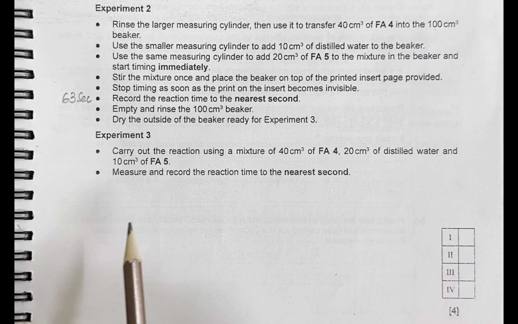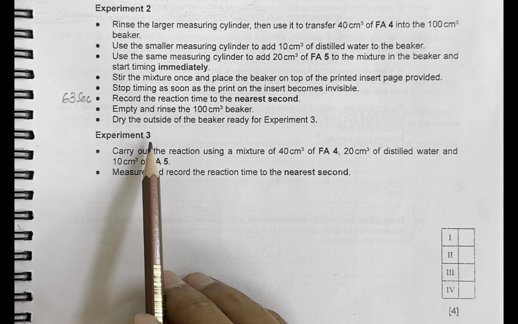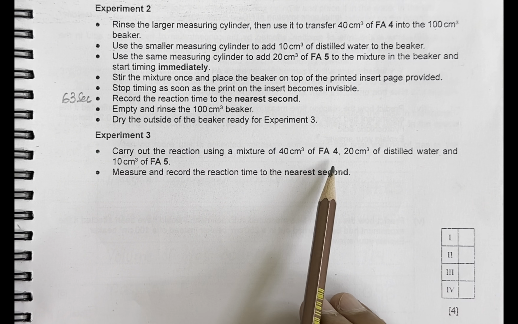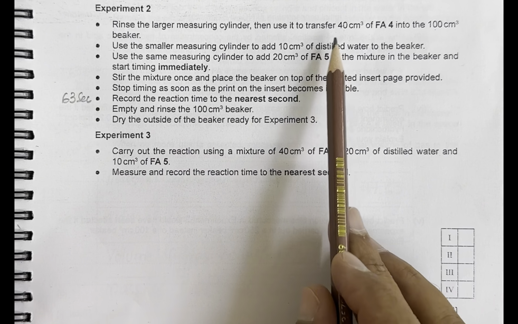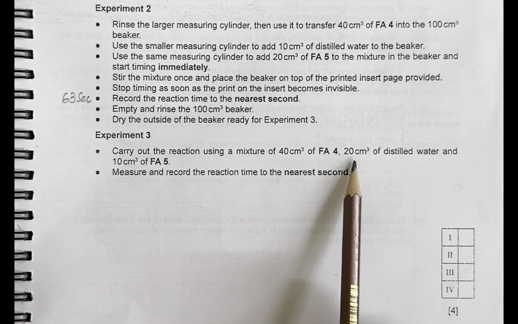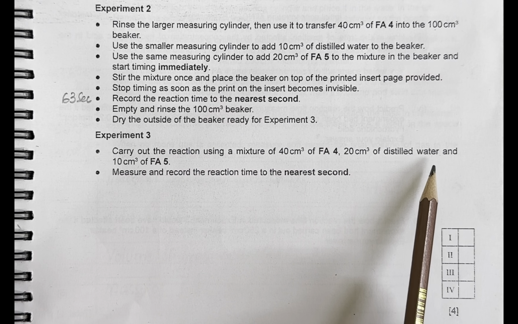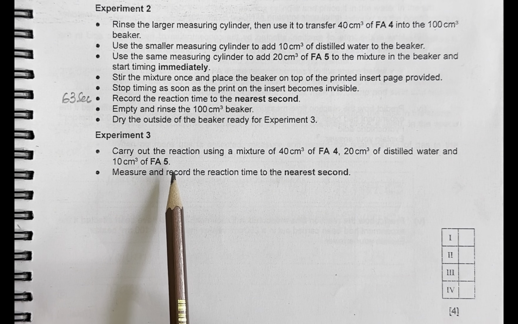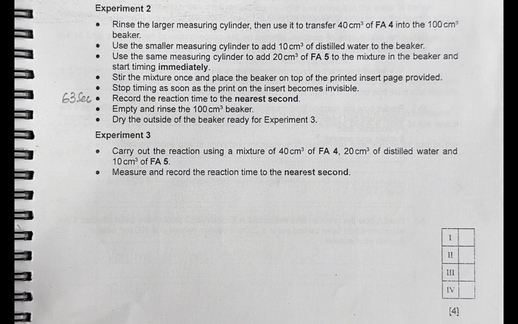Now let's move on to the third experiment, where it says carry out the reaction using 40 centimeter cube of Fa4, again the same, but this time 20 centimeter cube of distilled water is added and 10 centimeter cube of Fa5 is used. So let's perform this now.